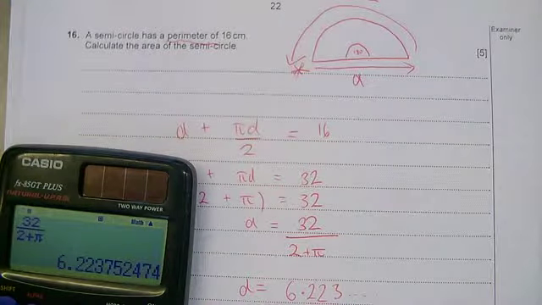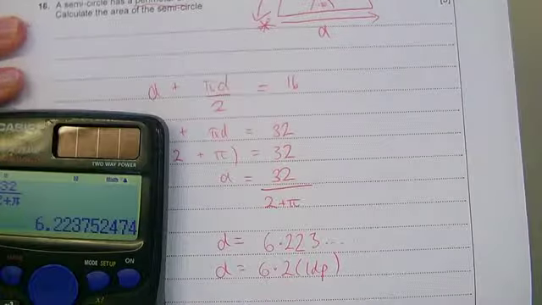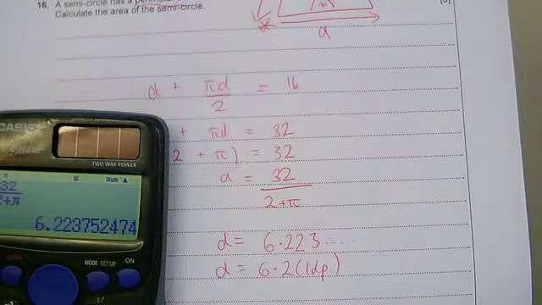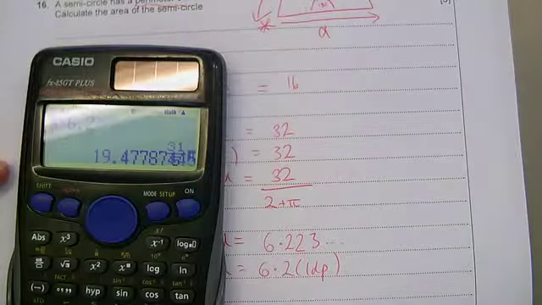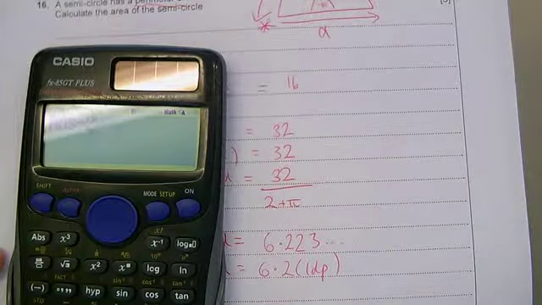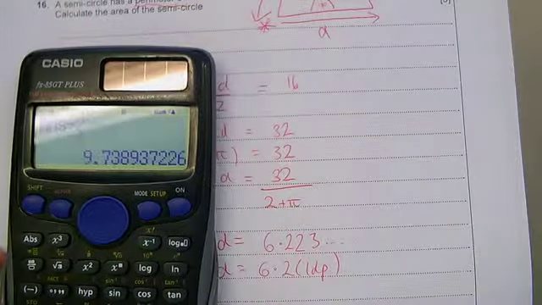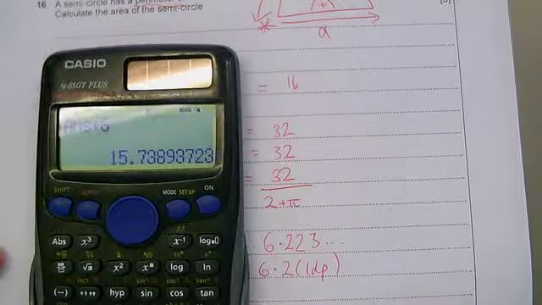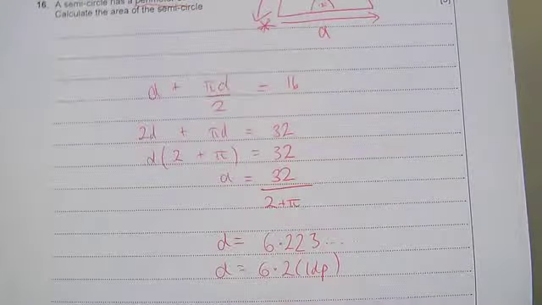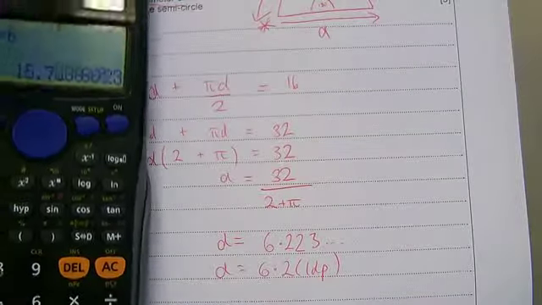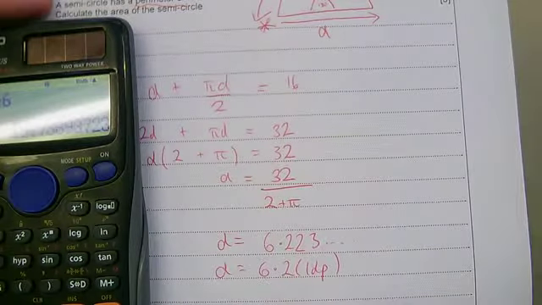If I had time, if I was in the exam, and I had loads of time at the end, I'd actually go and sub that into that and see if it made sense. Does that make sense? Mm-hmm. So if I actually did pi d, so pi times 6.2 to 1 dp, it comes out with that answer. If I divide that by 2, I get about 9.7, and then if I add 6, yeah, I'm getting pretty close to 16 there, aren't I? So that's giving me a bit of a confidence boost, thinking, yeah, that looks good. But only if I've got time. Well spotted. Should I have rounded that answer then? No. Well done. Don't round.